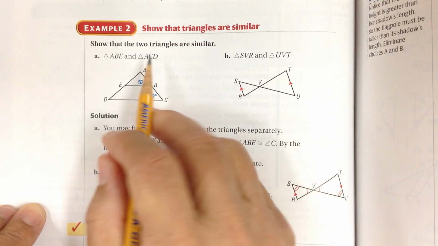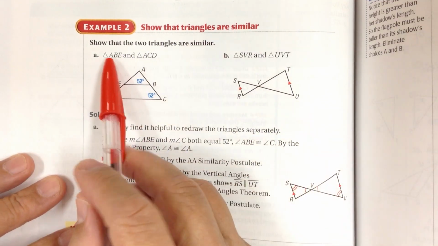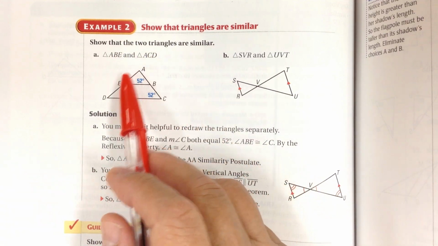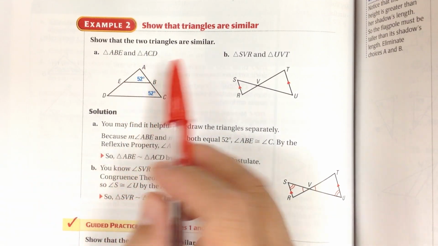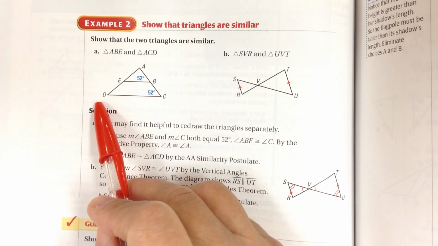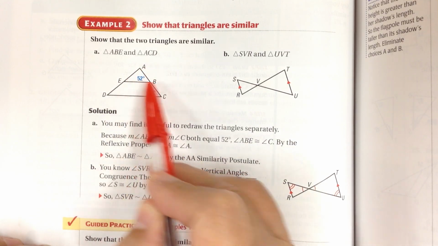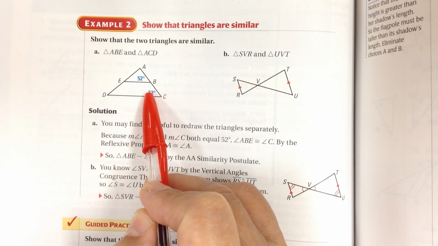Okay, example 2. Show that the two triangles are similar. So you've got triangle ABE and triangle ACD. Remember, you have to show two pairs of angles are congruent, right? So right now you've got 52 and 52, so this angle and this angle are congruent. So you need to get one more pair.